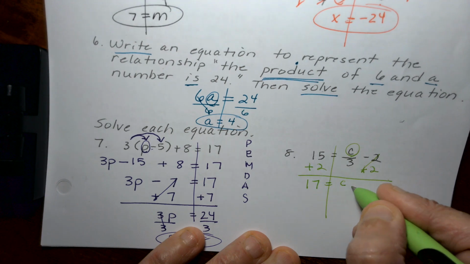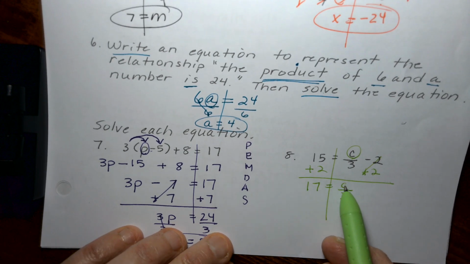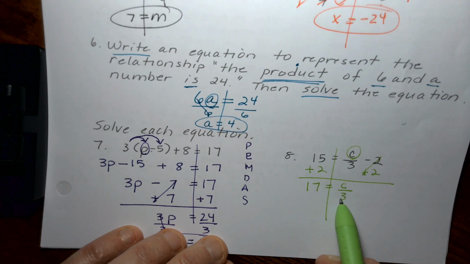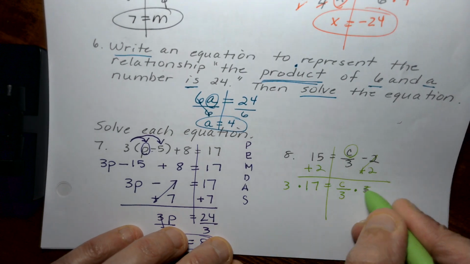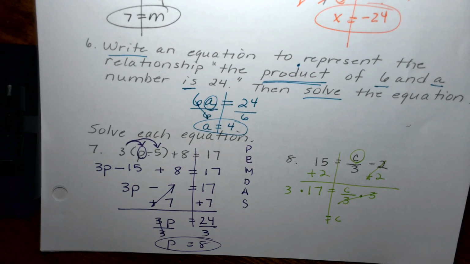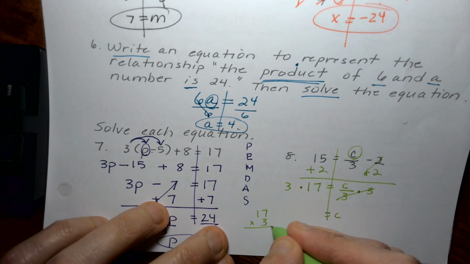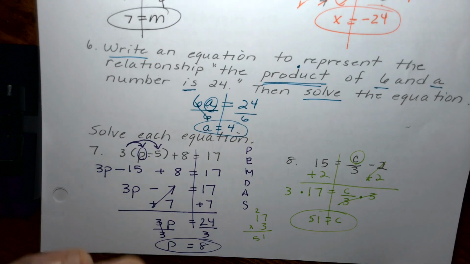So 17 equals c over 3. Then again, you say, what happens here? It's c divided by 3. So the opposite of dividing by 3 is multiplying by 3 on both sides. Then we have to do 17 times 3. So we can go off to the side here and do a little multiplication and get 51. All right, fantastic. Wow, all different colors. That was really fun.